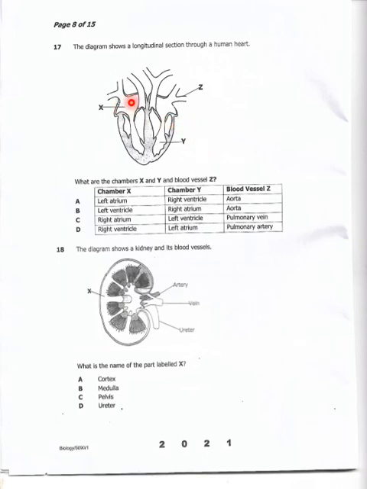Here X will be the left atrium, Y will be the right ventricle, and here we have the pulmonary vein. So our answer there is C.